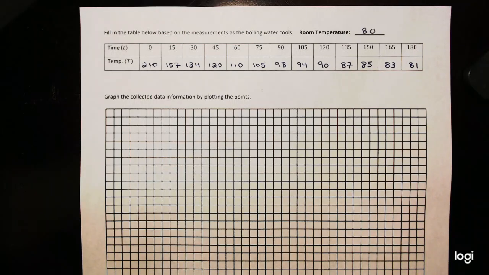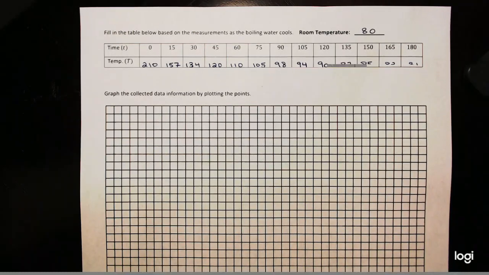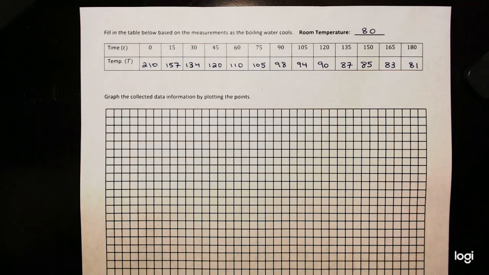Hi guys, this is day number 2 on our week lesson on watching water cool. Like I said yesterday, it doesn't sound very interesting, but there's some pretty neat things that come out of this.